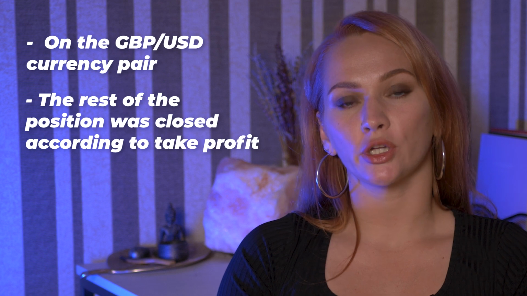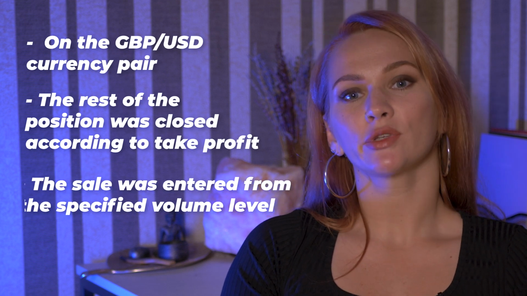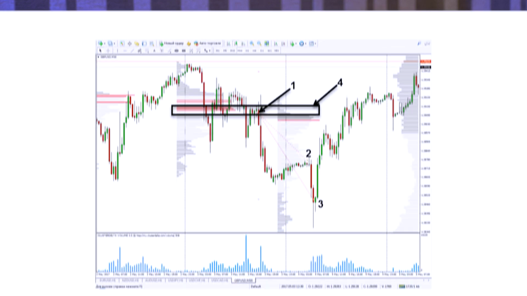Let's look at the examples of my students. Michael opened a sell deal on the GBP USD currency pair. Part of the position was closed according to the rule of safe. The rest of the position was closed according to the take profit. The sale was entered from the specified volume level.